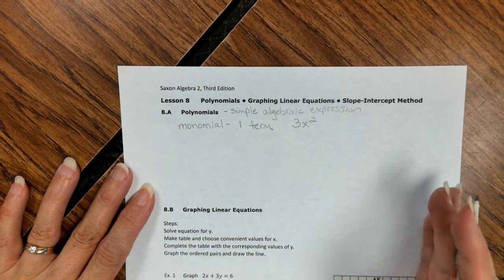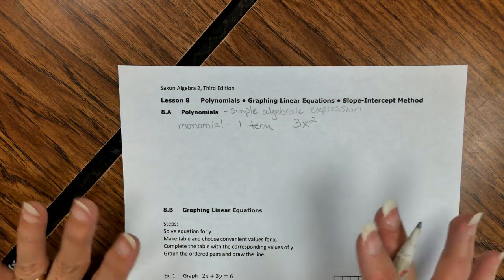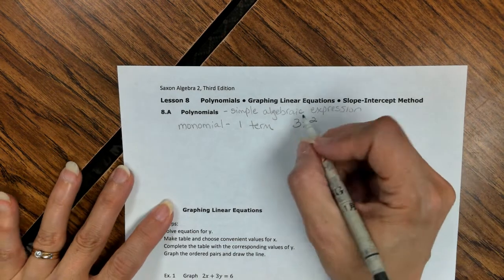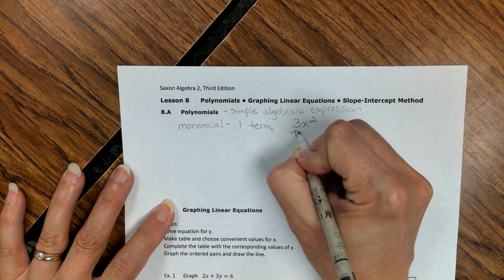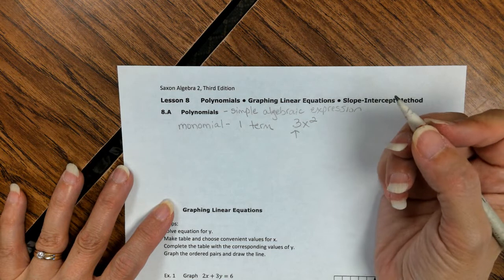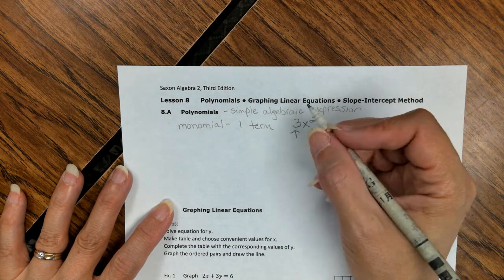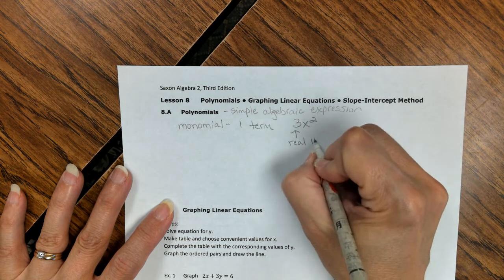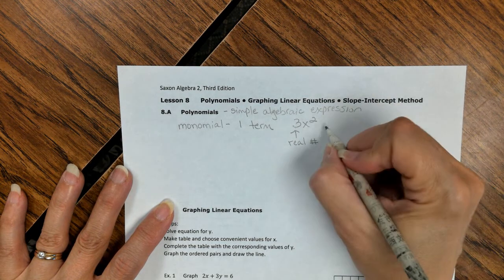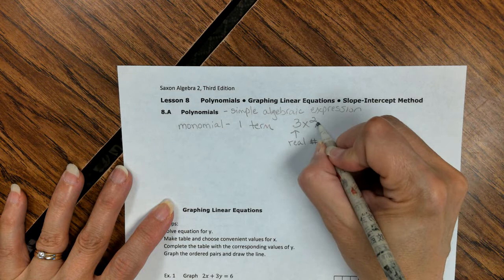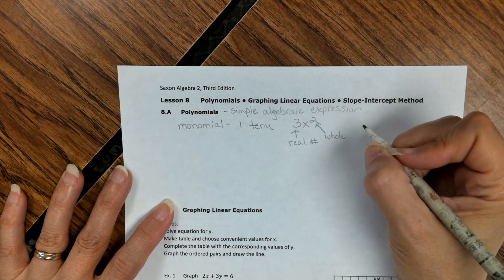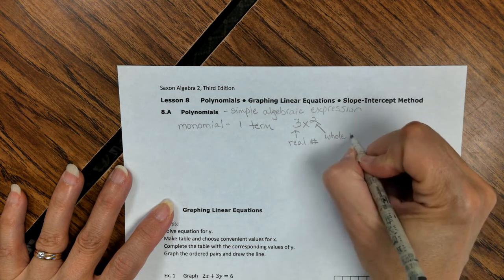Okay, and in a polynomial, each of the terms has a couple of rules. One of them is any coefficient, which is the number in front of the variable, has to be a real number, which is any number on the number line. The exponents have to be whole numbers. So no fractions or decimals, no negatives. That's a whole number.